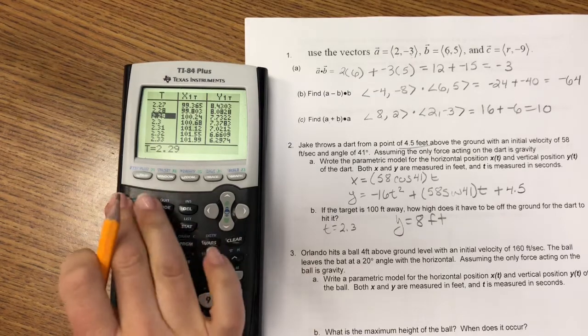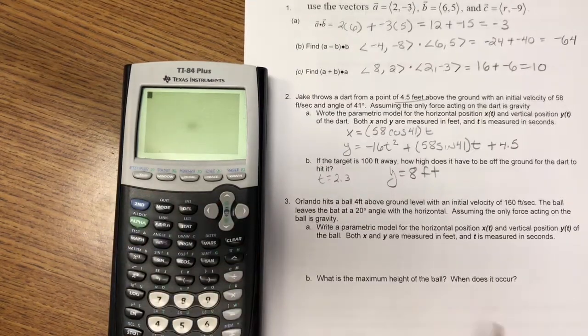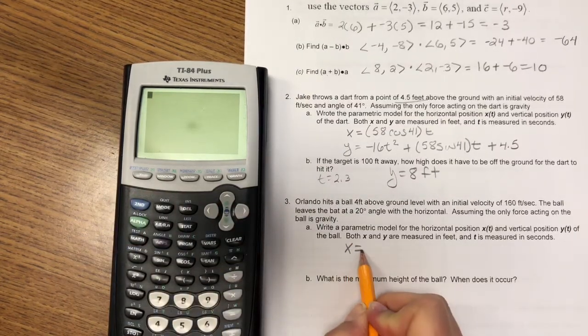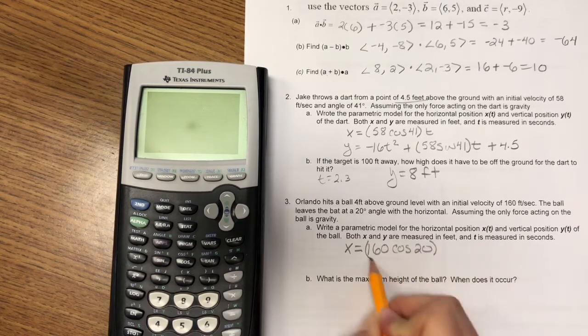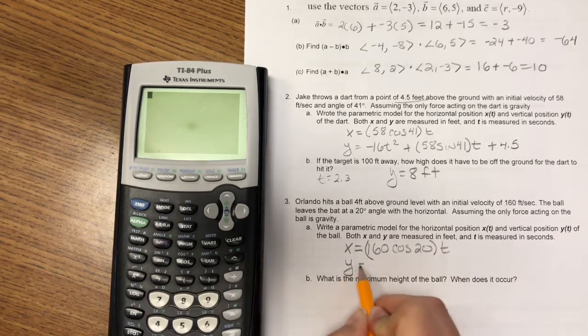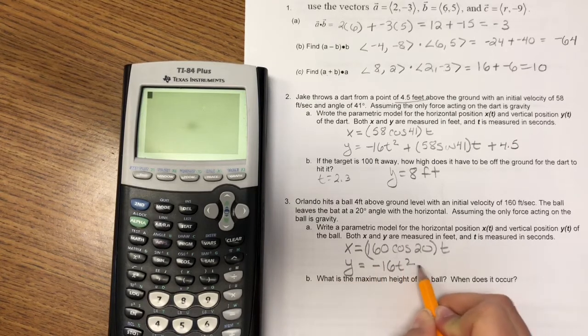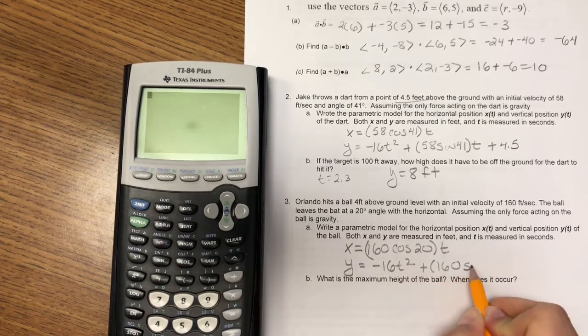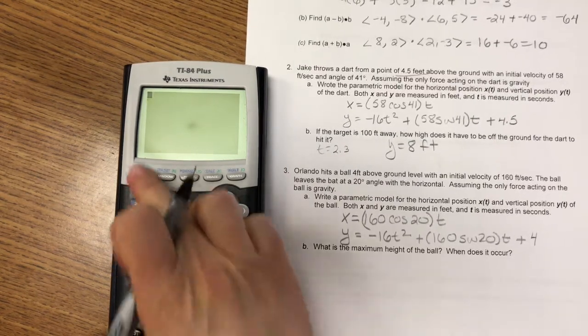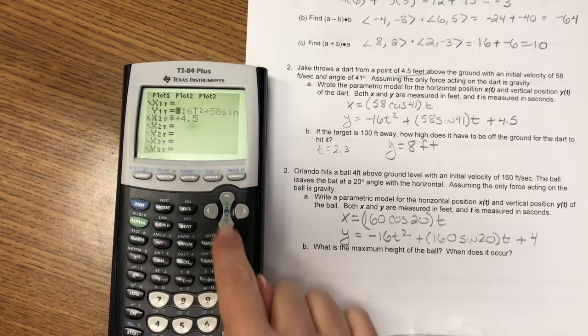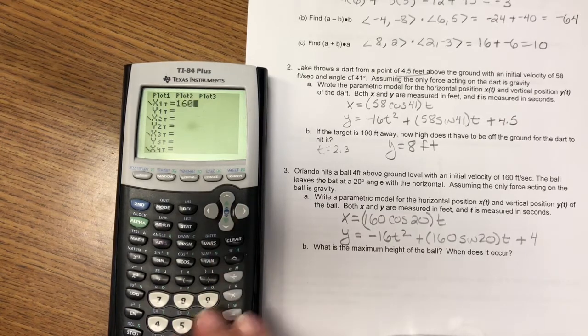Okay, number 3, same kind of problem. Initial velocity, cosine the angle t, negative 16t squared, and it's hit from 4 feet off the ground. What is the maximum height and when does it occur? So we got to replace our equations.